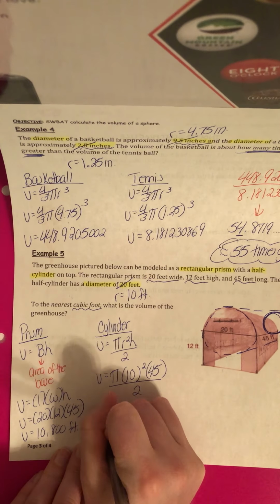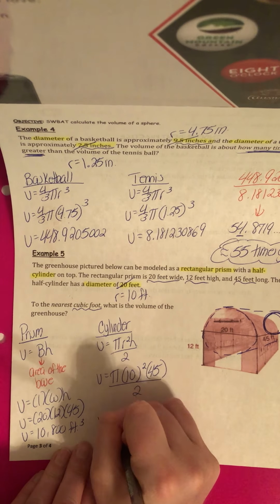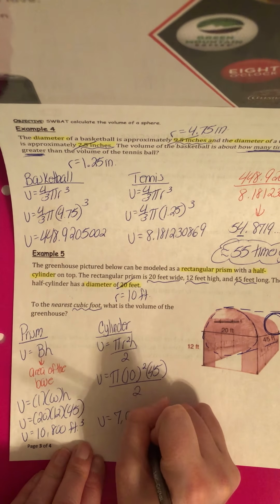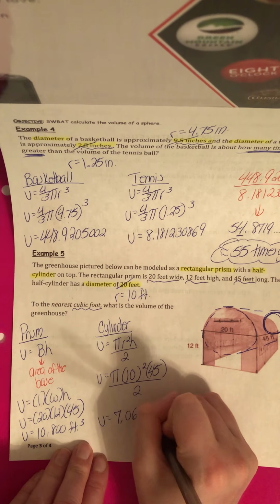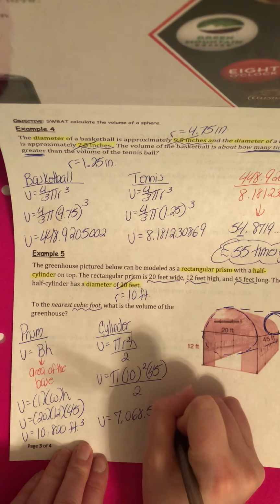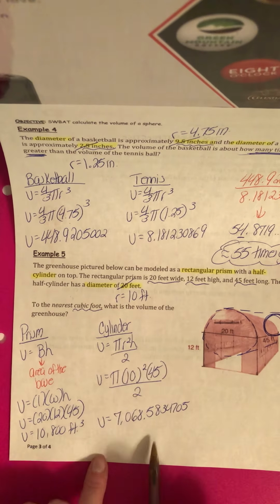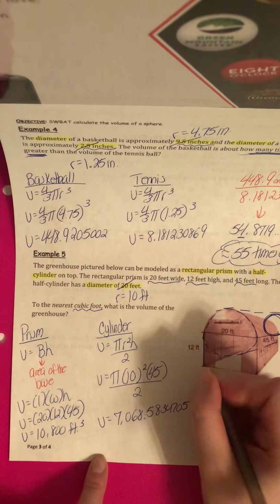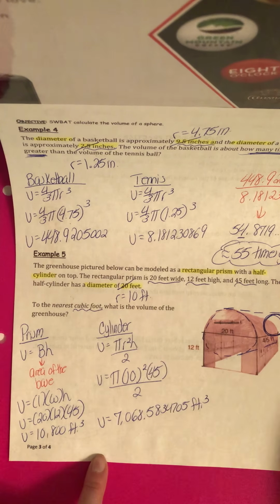So when I do that, you should have got 7,068 point, and I'm going to include all of those numbers after the decimal because, again, this is not my final answer, and this would have been feet cubed.